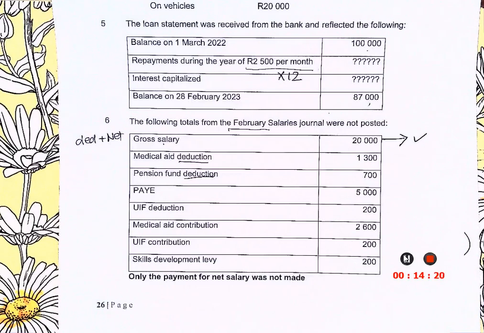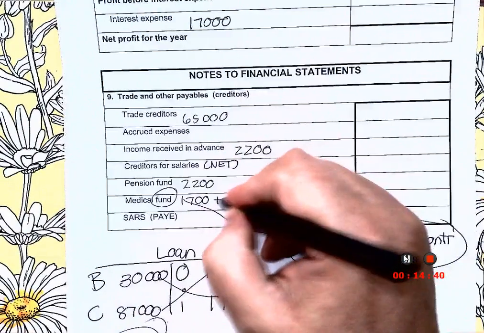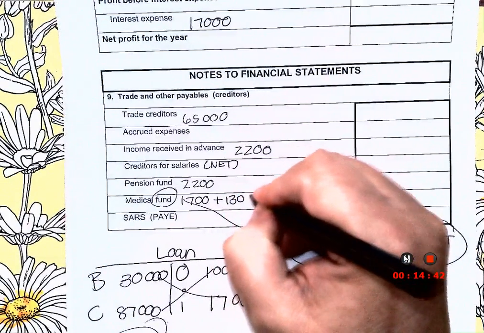In other words, the business takes that admin. You as a worker do not need to do it. It's not your job. Does that make sense? Okay. So now I see that deduction, I still owe it to the medical aid.